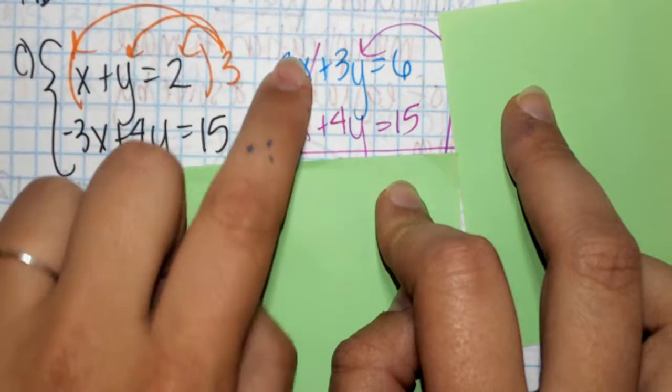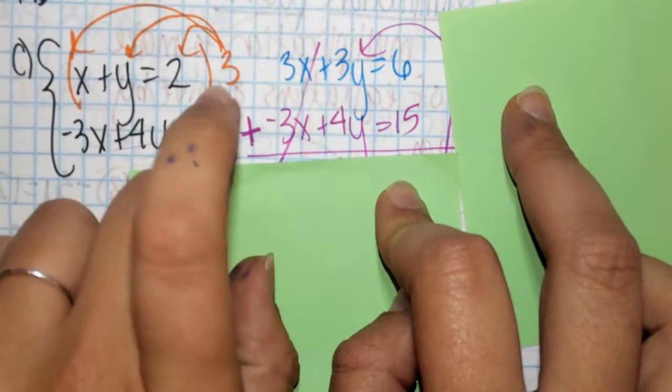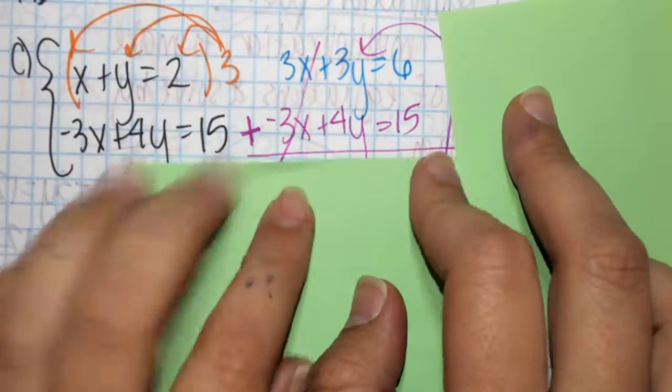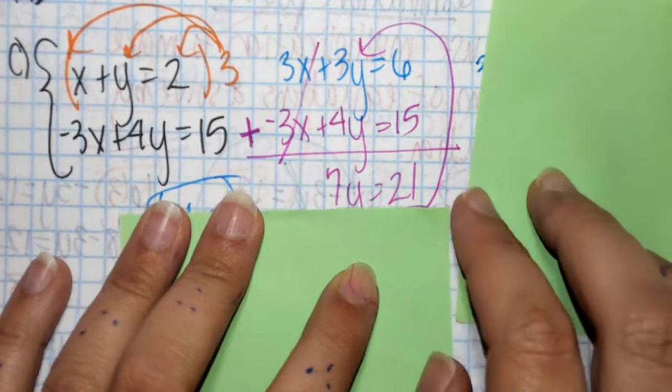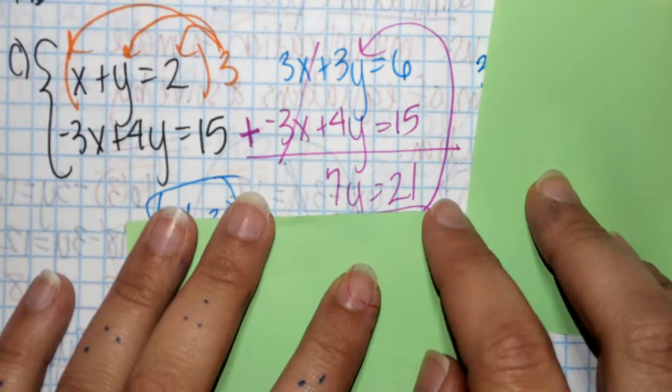Alright, so then we added. 3 plus -3 cancels. 3 plus 4 gives us 7. And 6 plus 15 gets us 21. That's where we're messing up, Eric. I can't do that. You can do it.